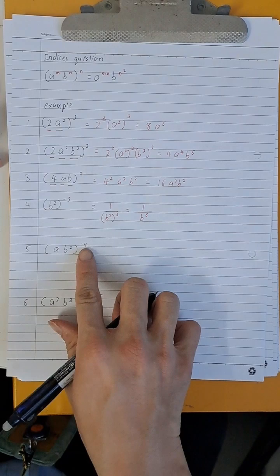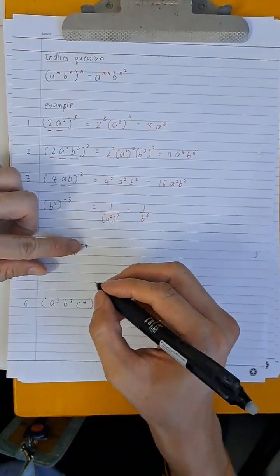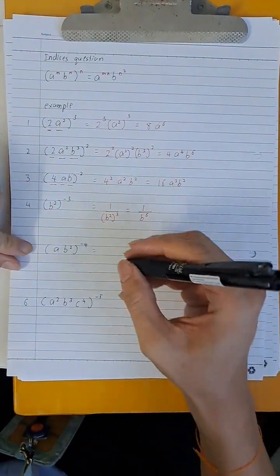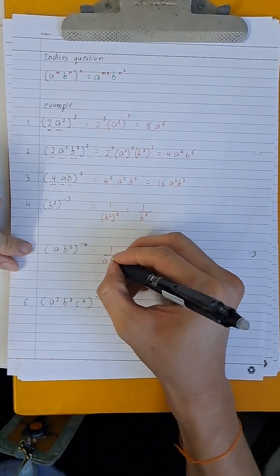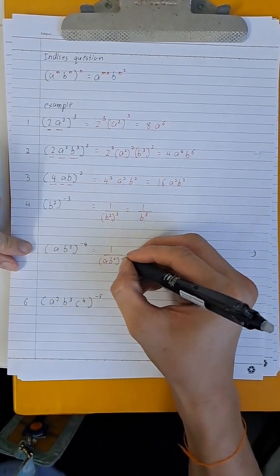Same thing over here. There's a negative. We don't like that. We can change it into a fraction. So 1 over ab squared to the power of 4.